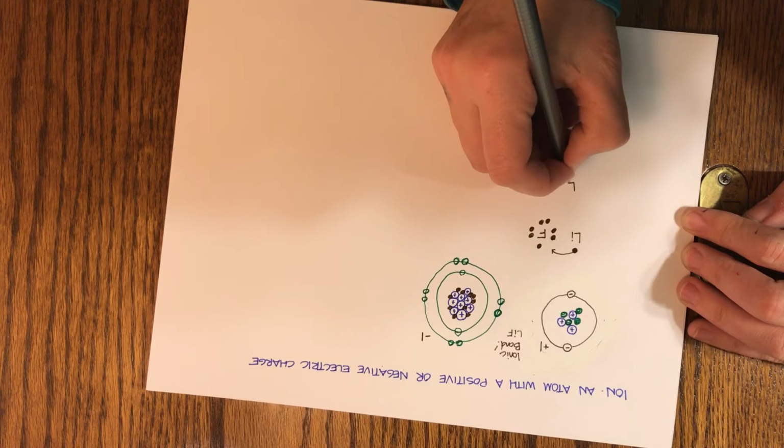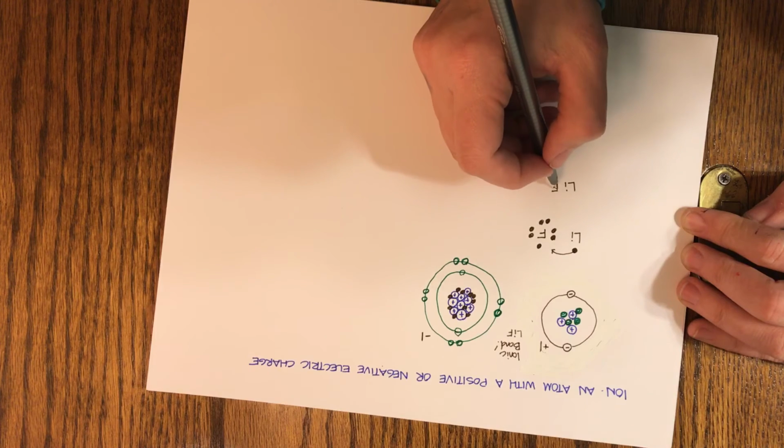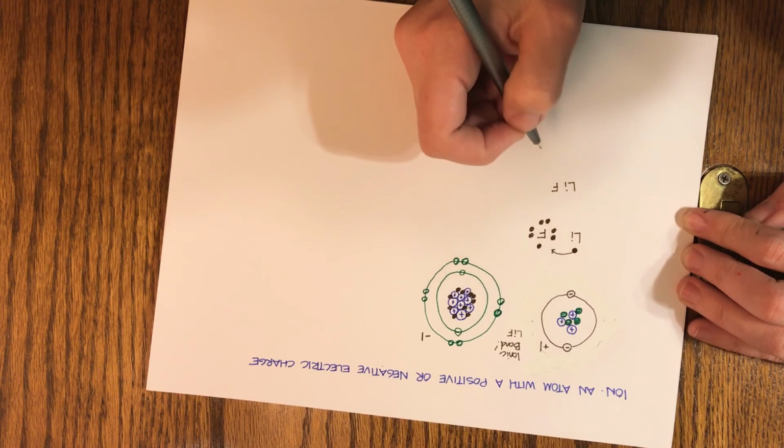Now we can draw the lithium fluoride ionic bond and molecule just like that. Super, super simple. So in the next video, we're going to talk about a different kind of bond called covalent bonds.